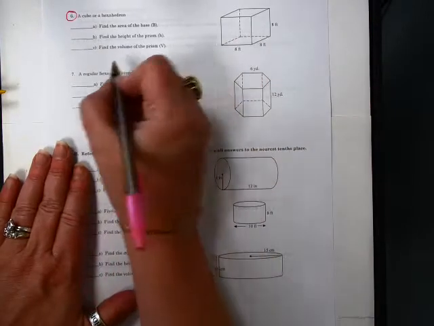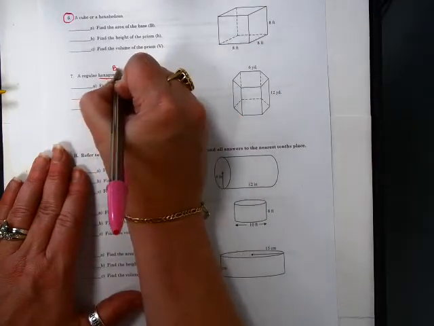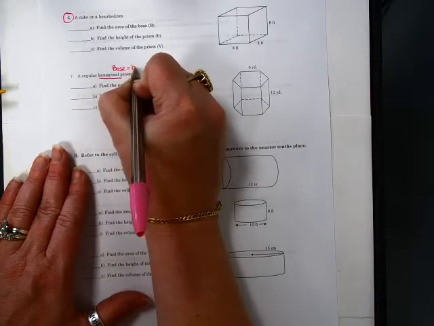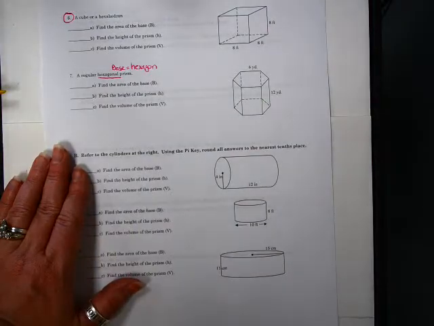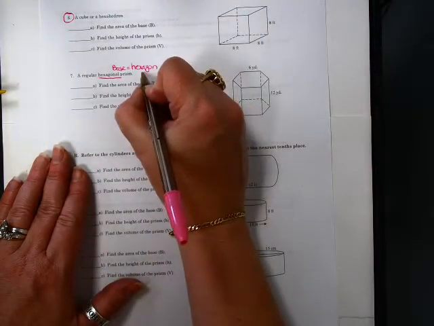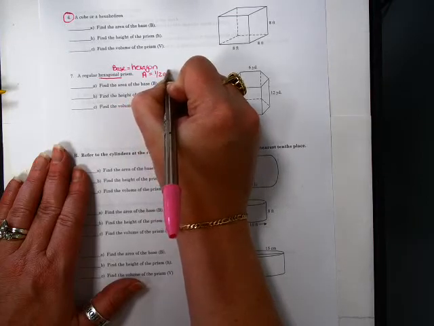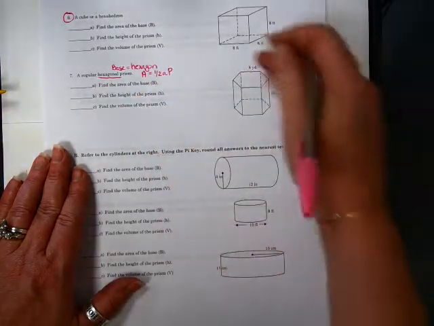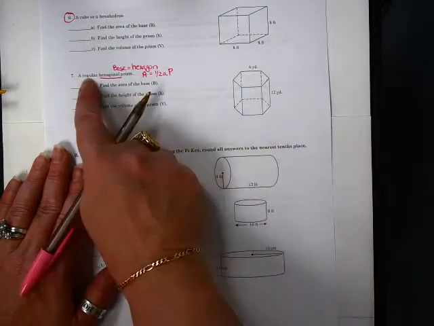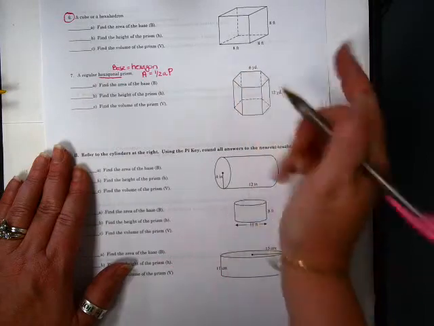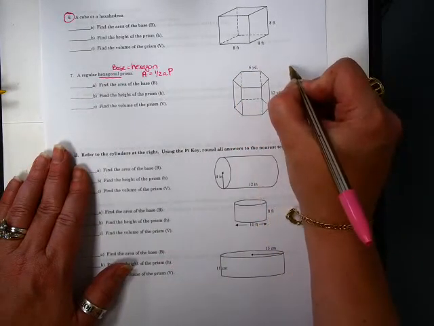All right, hexagonal prism. So that means that the base is a hexagon. And when the base is a hexagon, remember, the area of a hexagon is 1/2 the apothem times the perimeter. Let's look over here and see what I have. I have the side of the regular hexagon is 6. That means all of these are 6. So I can easily find the perimeter of the base.